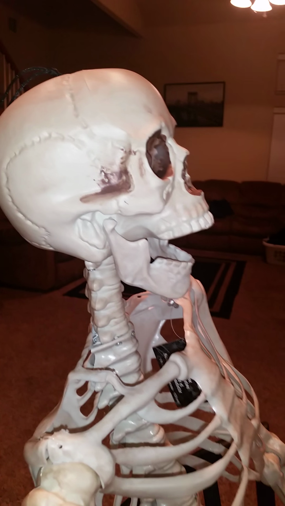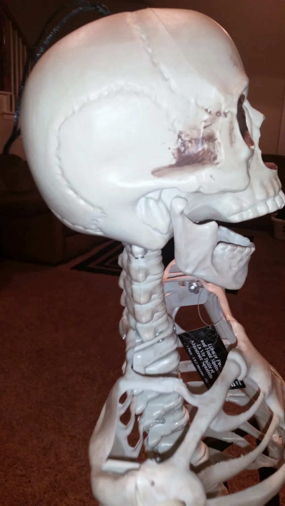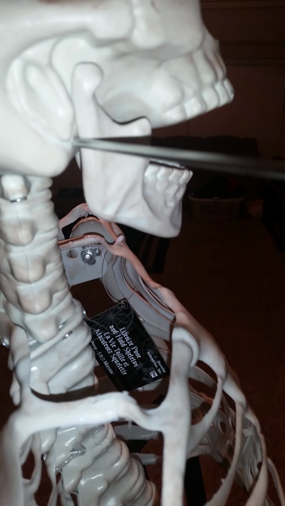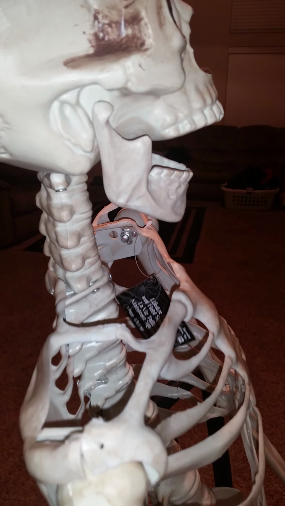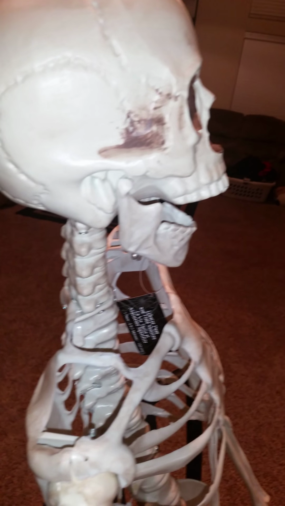After that, we have the mastoid process, which will be two small processes that come up off the base of the skull right here. Next we have the mandibular angle, which is this right here, this part of the mandible.